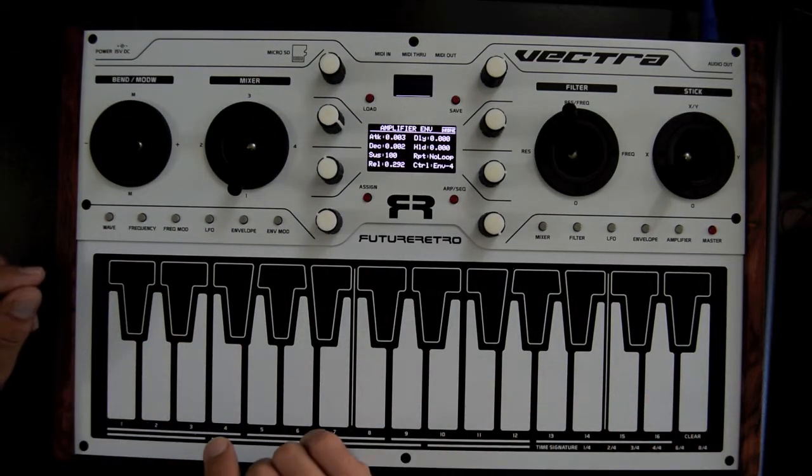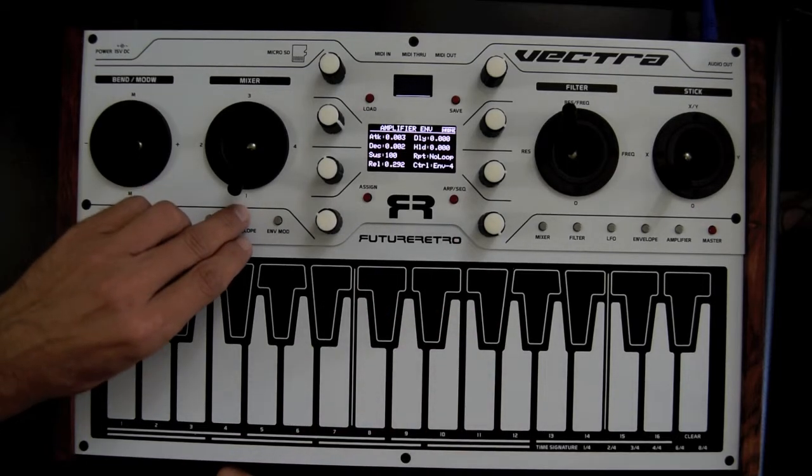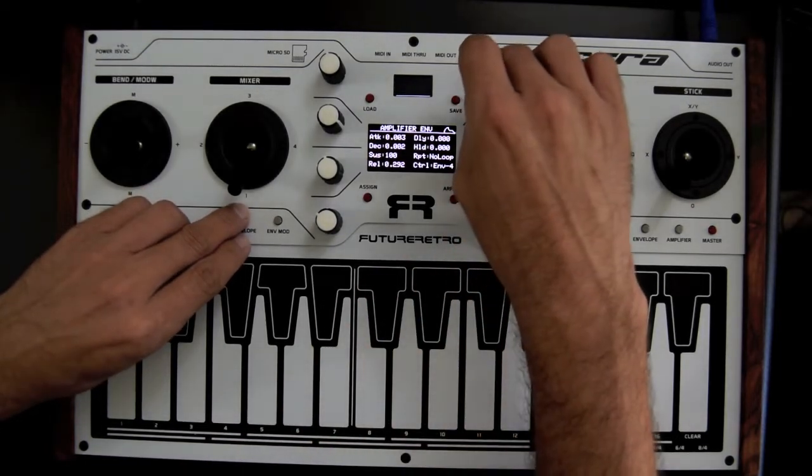We could also apply a different envelope to control this, and that might be useful for, let's say, let me get out of this drone mode.